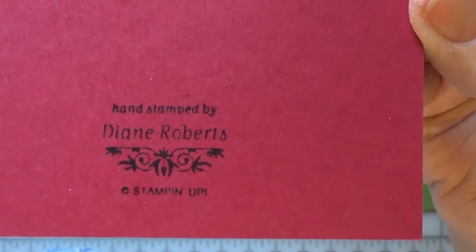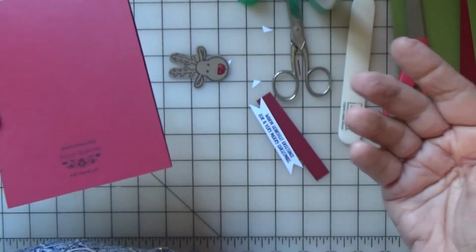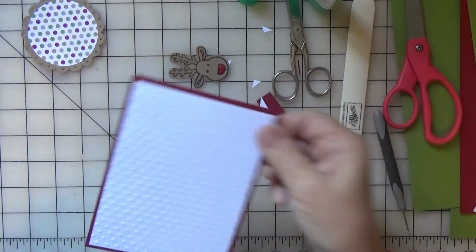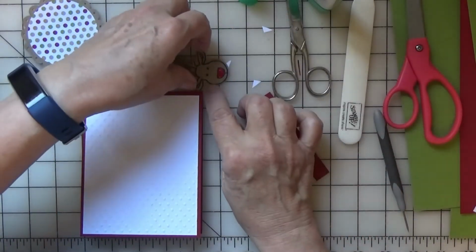And it's got the Stampin' Up! logo underneath it, so that I am, what do they call it, an angel policy, so that you're not using their designs without their permission. They don't care how many cards you make, if you give them away, if you sell them.